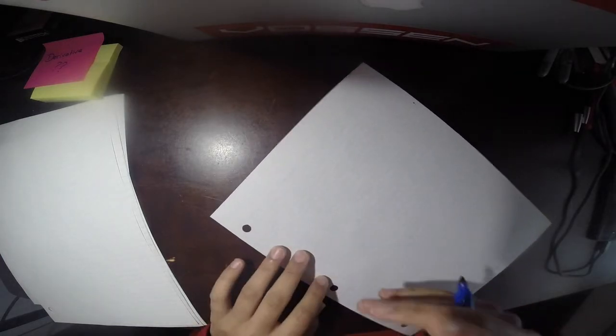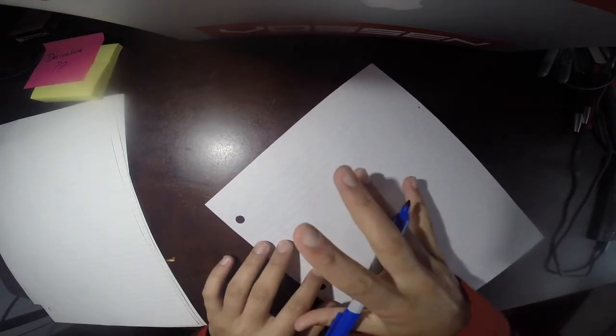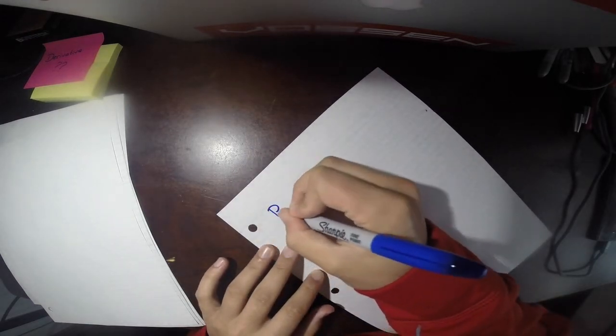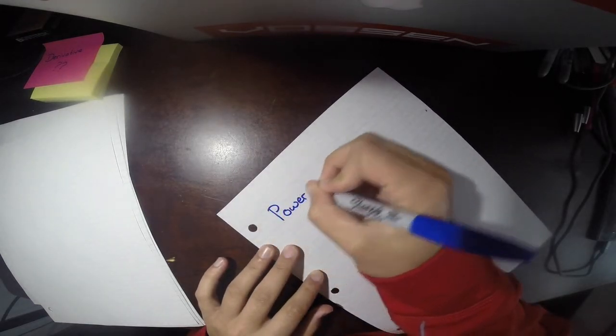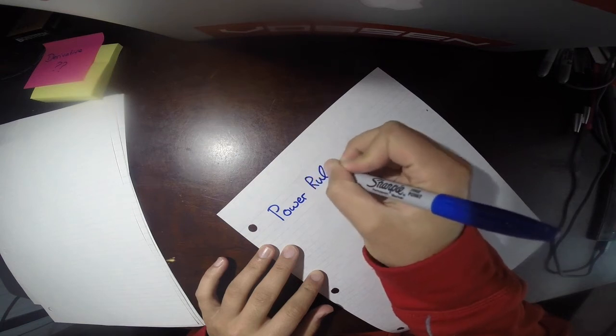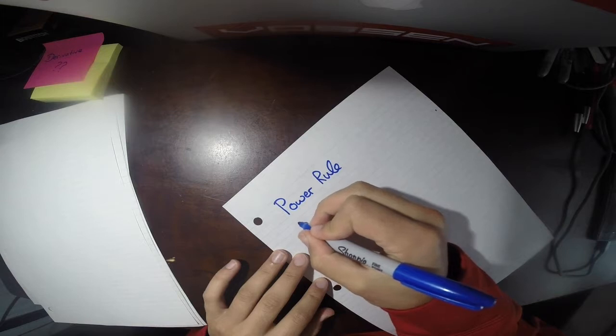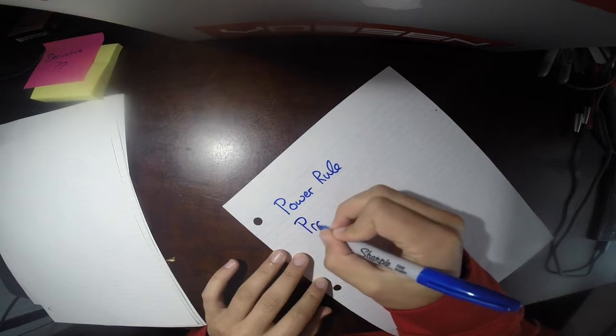Well, actually, before I get to the power rule, I should explain there are 4 types of rules. There's your power rule, and then you've got your product rule.